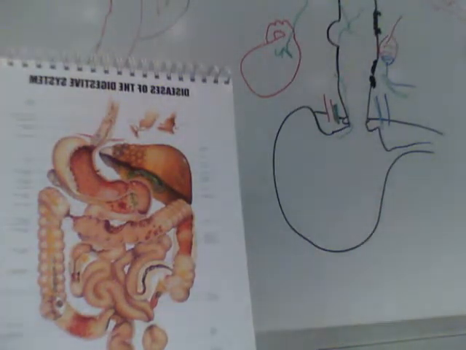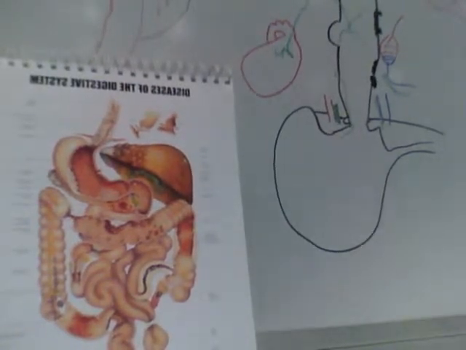Alright guys, in this video we're going to begin with pathologies of our GI system. I'm going to try to stay in order and go from ascending to descending, but I may jump around here and there. As long as I get the point across, I hope that doesn't get me off track. We're going to start off with a couple of the diseases from the esophagus.